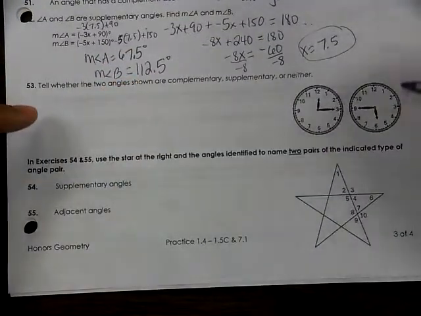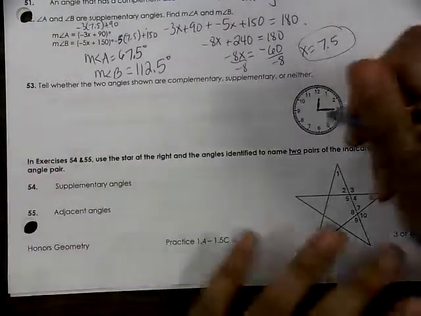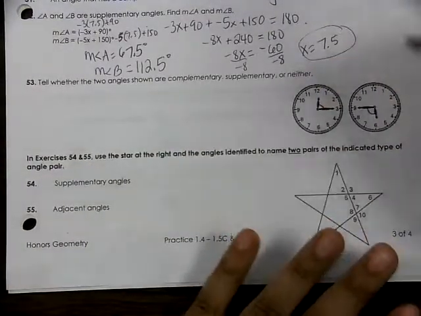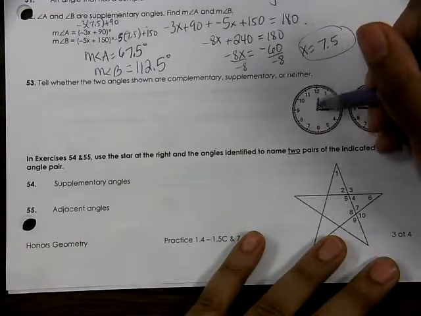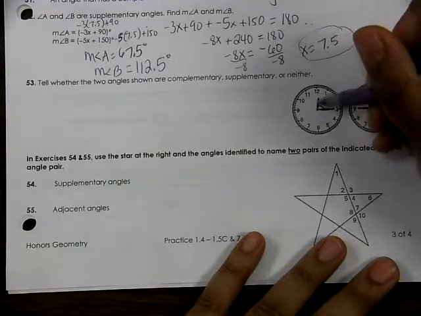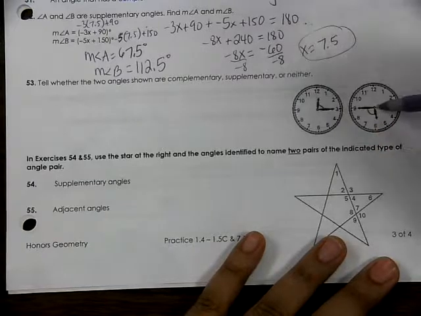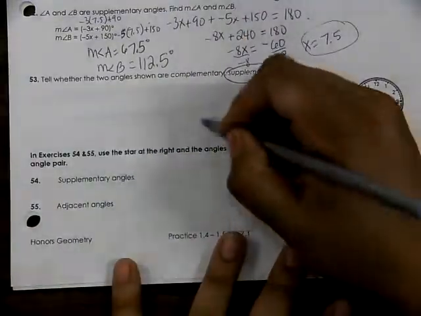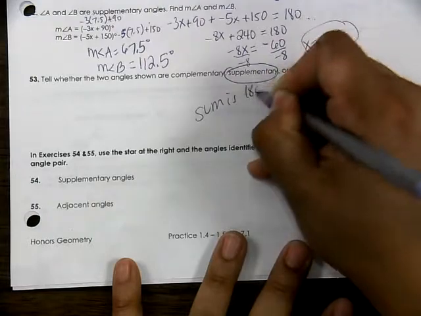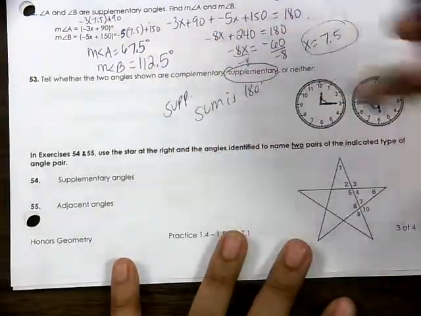Number 53 says tell whether the two angles are complementary, supplementary, or neither. It's referring to this one and this one. And technically this one isn't quite up and down so that it's not exactly 90 degrees, but since this is slightly less than 90 and then this is slightly larger than it by the same amount because of how many minutes it is, those two together would be supplementary. Okay, the sum would be 180 degrees, so supplementary.